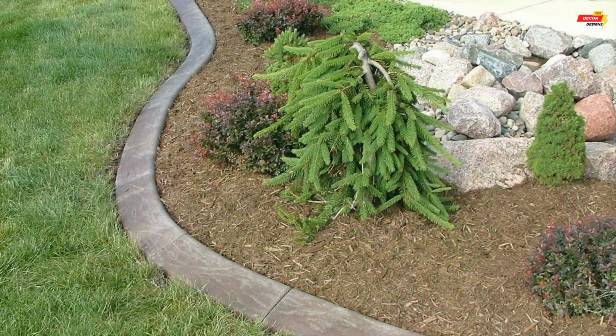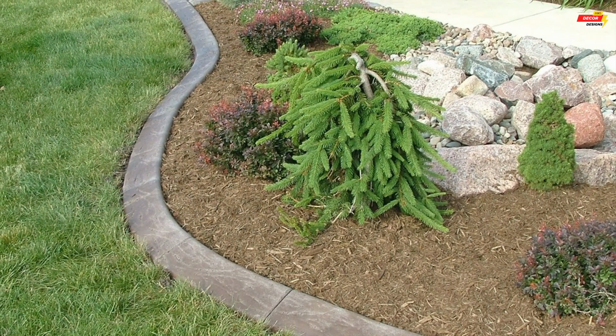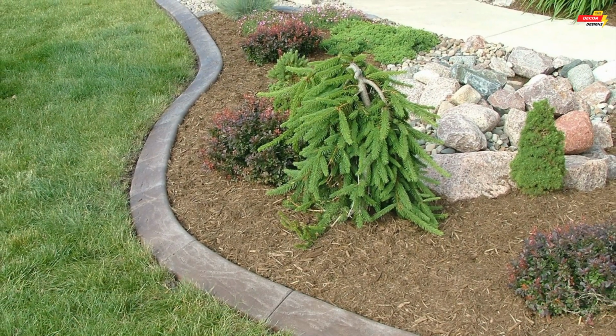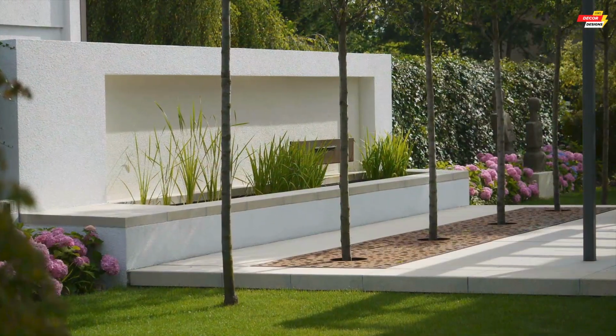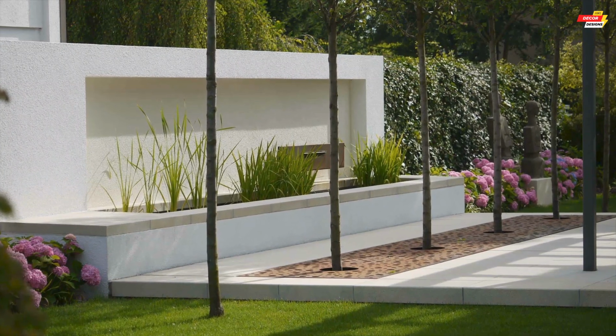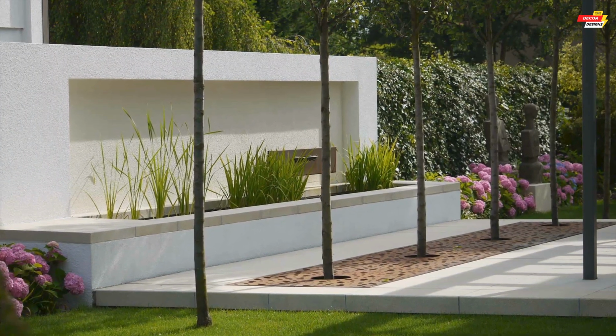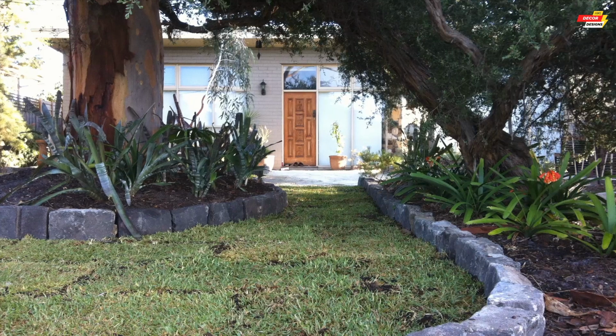The selection of materials is paramount in achieving the desired aesthetic and functionality of modern garden edging. Several materials stand out for their durability, clean aesthetics, and suitability for contemporary landscape designs.